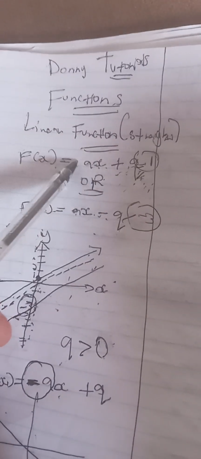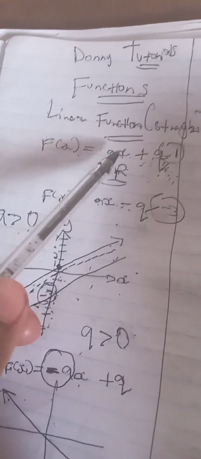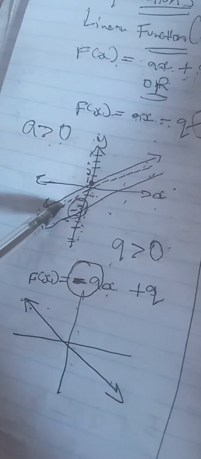If the value of a is positive, then my graph will cut in the first and the third quadrant. And if the value of a is negative, then my graph will cut in the second and fourth quadrant. I hope this makes sense.